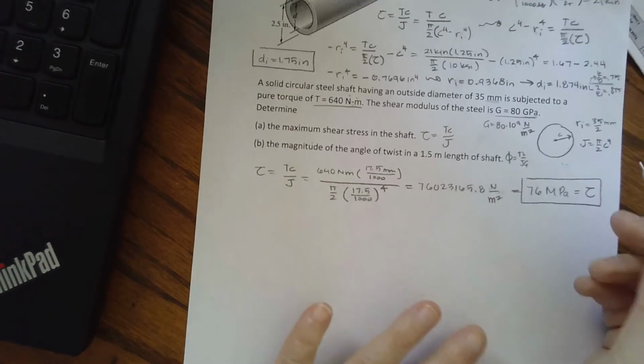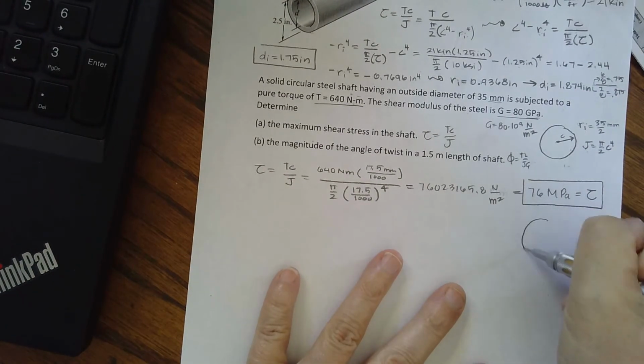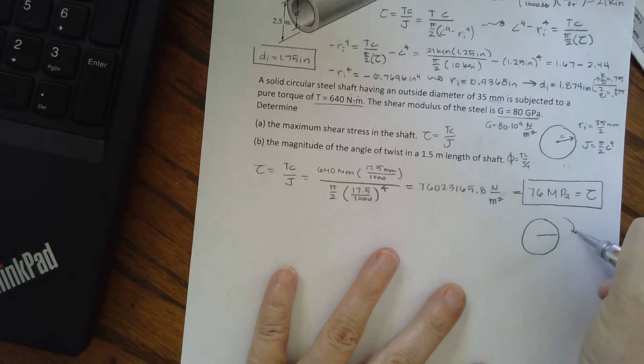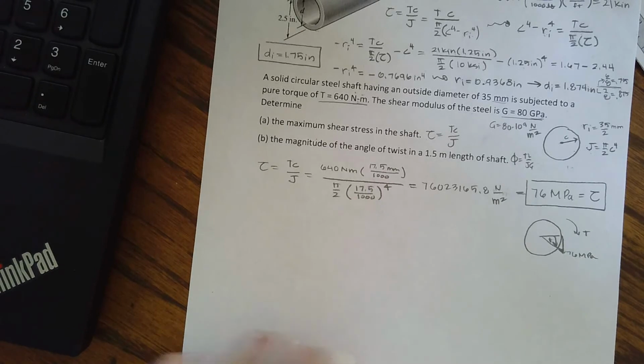If I wanted to go back and sketch it, I don't know which way it's twisting, but we'll just assume this way. I know that it's linear, and the maximum is occurring out here at the outer edge. So there would be that.